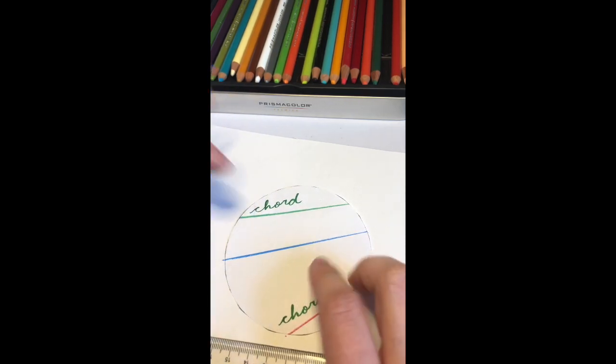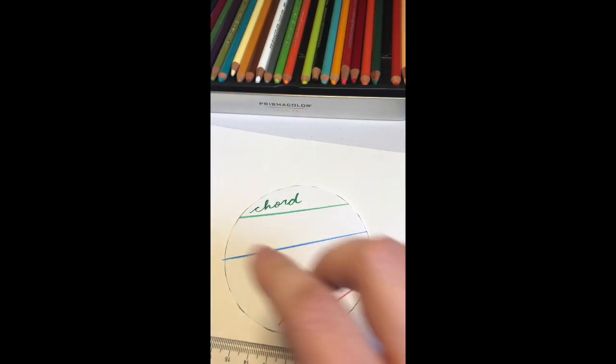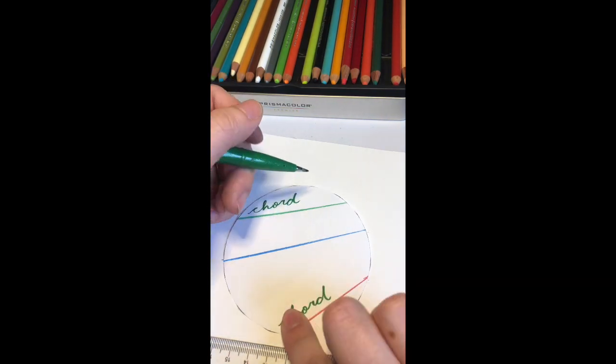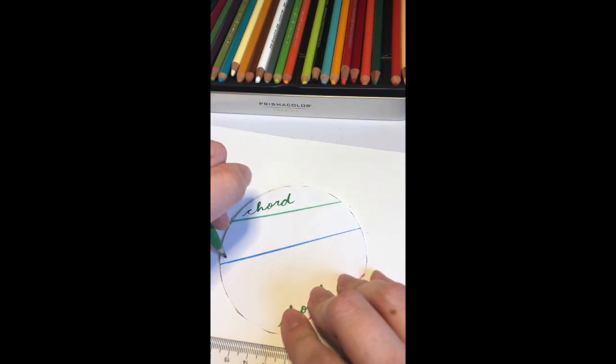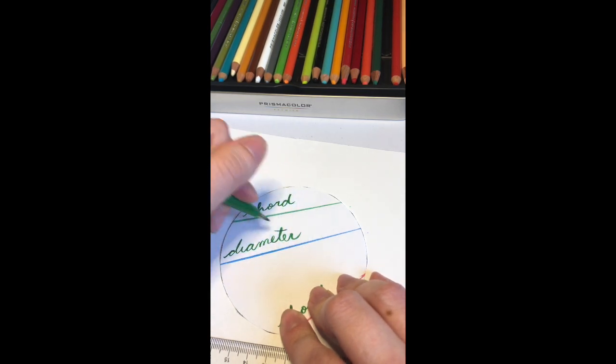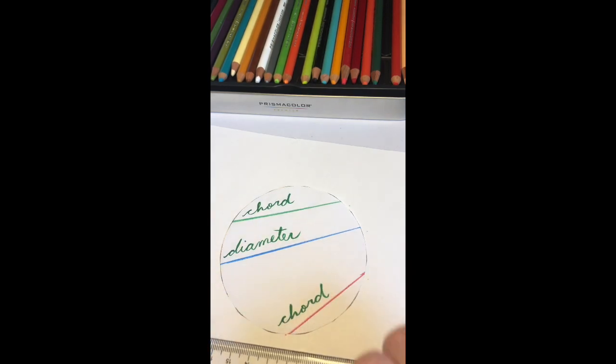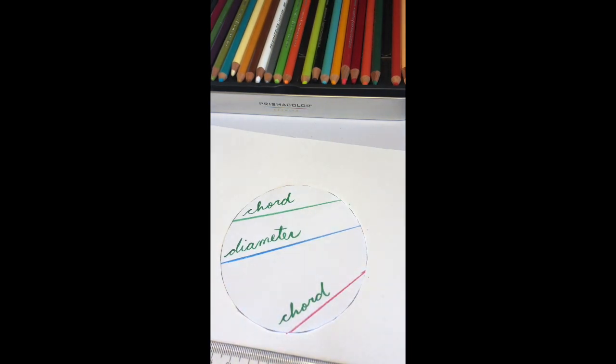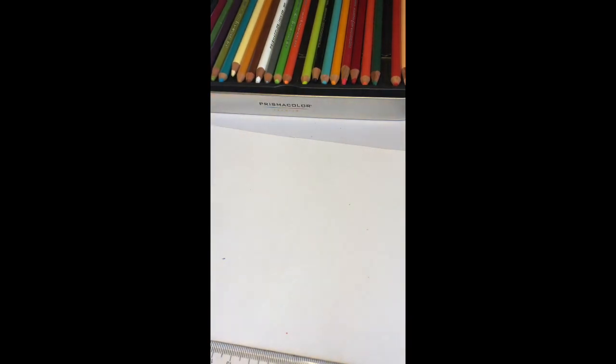So when we have a chord that goes through the center of a circle, it is called the diameter. So a diameter is a chord, but a chord is not necessarily a diameter of a circle. So now we're going to look at something else. We're going to come back to this because there is some interesting follow-up work that you can do with it.